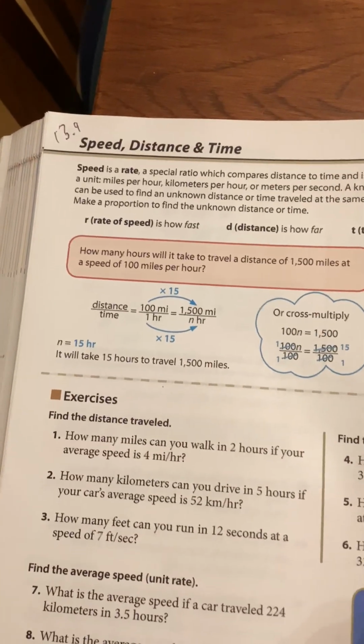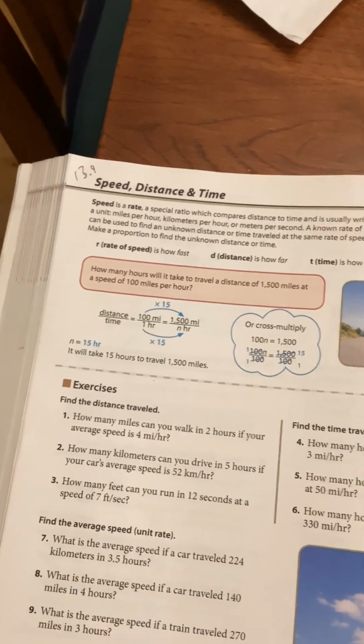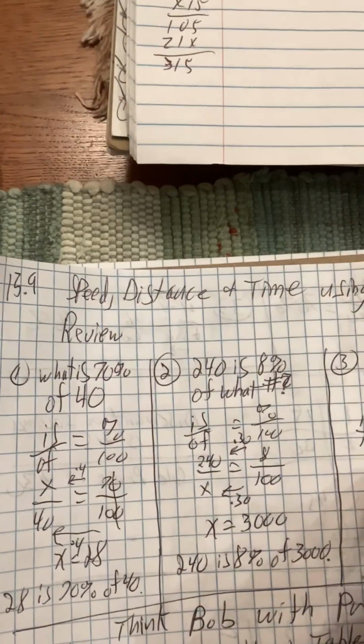13.9, speed, distance, and time. We're going to use proportions to do these. I'm kind of ignoring what the book does, and I'm just going to show you my way. But before I start, I want to do a little review and do a problem that you didn't see.